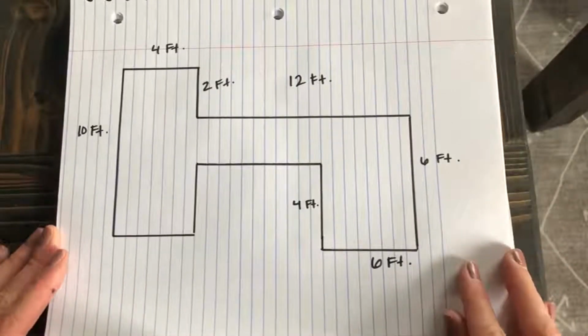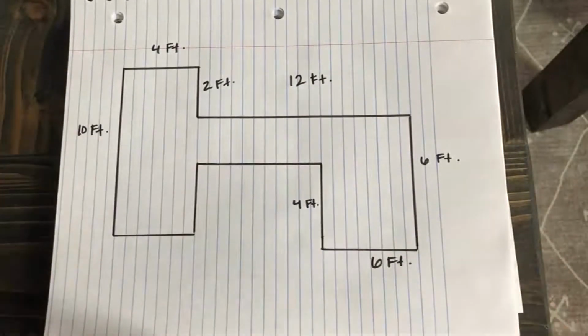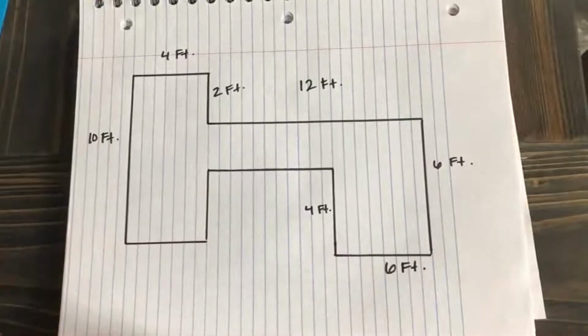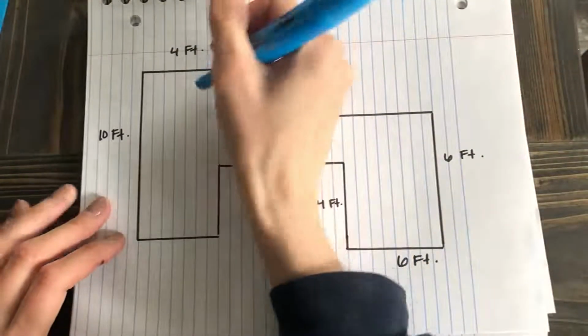Okay guys, I'm going to show you how to find the area of this irregular shape here. Now some of you might be going, this shape looks crazy, but I promise you, you are so capable of solving this. It's just a matter of breaking up the shape into shapes that you recognize, okay? So a lot of you guys know how to find area of a rectangle or a square, right?